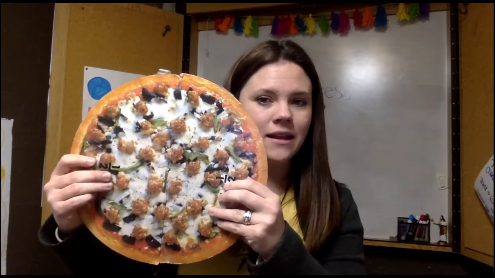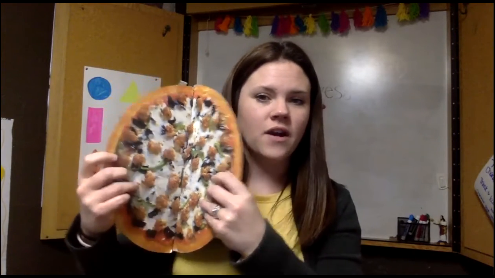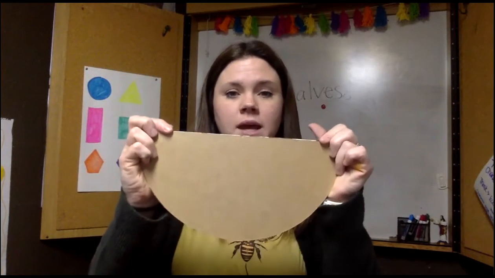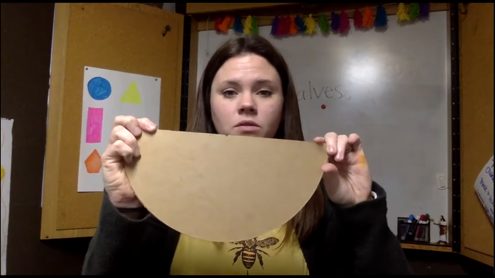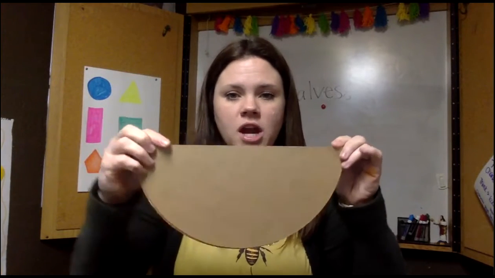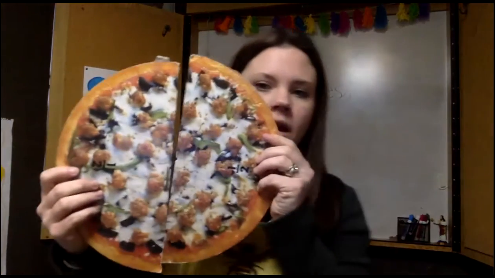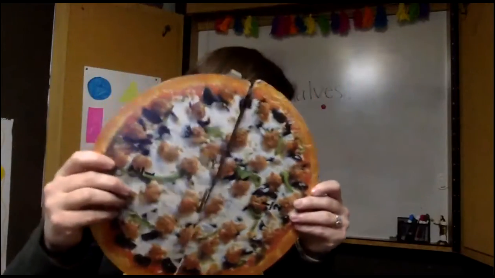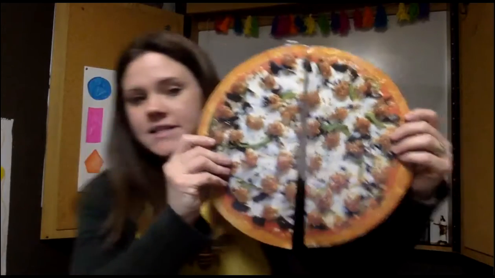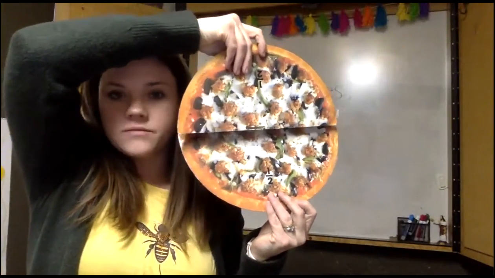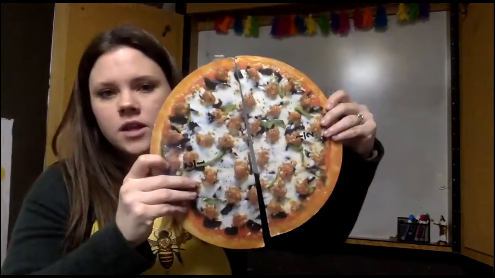I have to create that line of symmetry, right? If I fold this up, look, you can't see the one behind it because they are equal. They are equal shares. I can put them together and they make a whole. 2 halves make a whole. So this is one way you could do it. You could split it down, going top to bottom. You could do it this way, or this way.